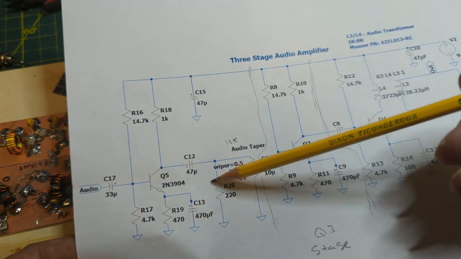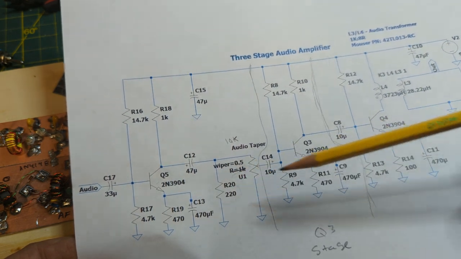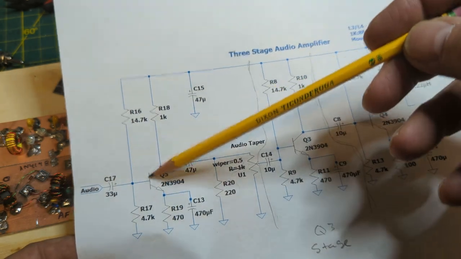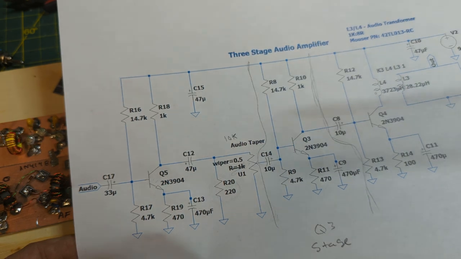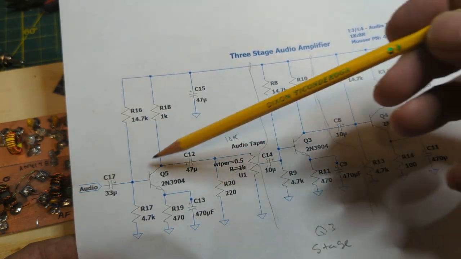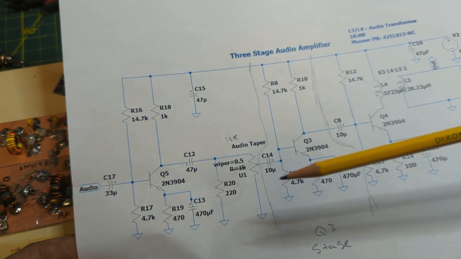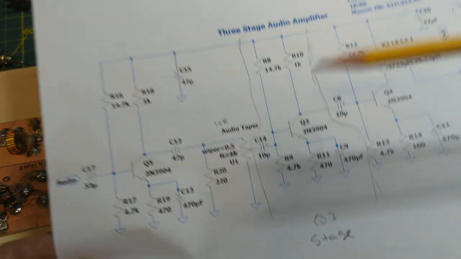This resistor, the 220 ohm resistor, is optional. We put it in there because sometimes there's too much gain coming out of this stage and it causes distortion, and this knocks down the first stage a little bit. So don't put that in until after you get a chance to test.